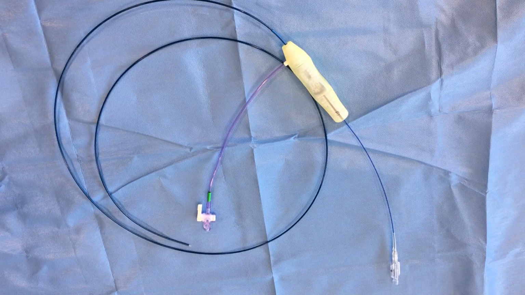It is a modified monorail with a similar 250 millimeter balloon. Depending on the atmospheric pressure applied, the balloon will expand from 2.4 to 2.8 millimeters. This will allow us to address, once again, more than 95% of BTK procedures.